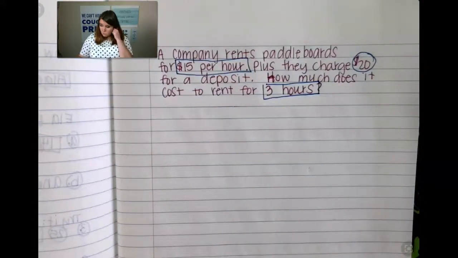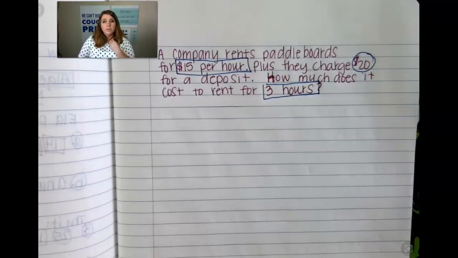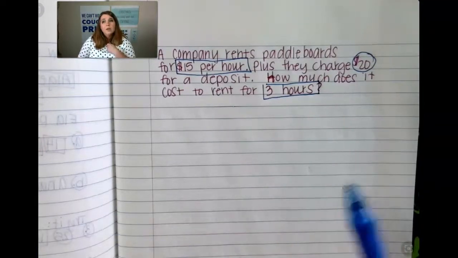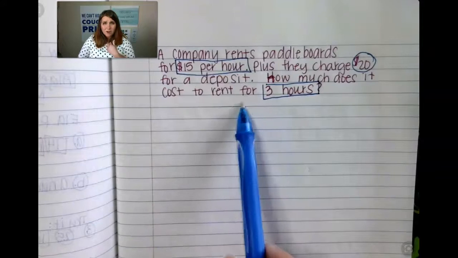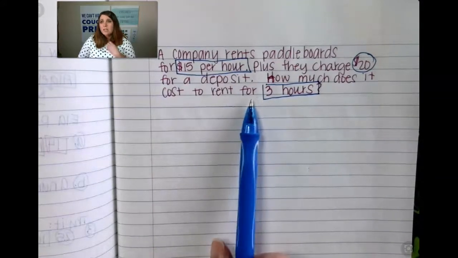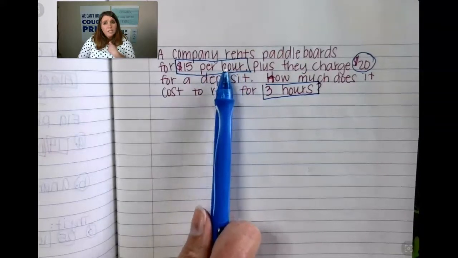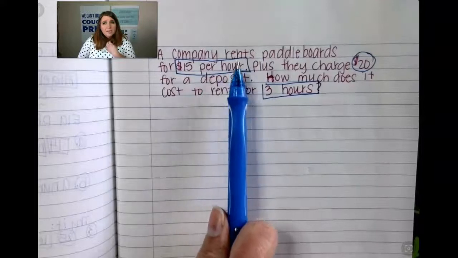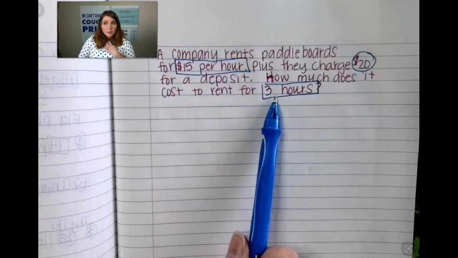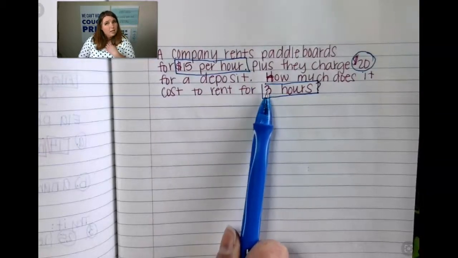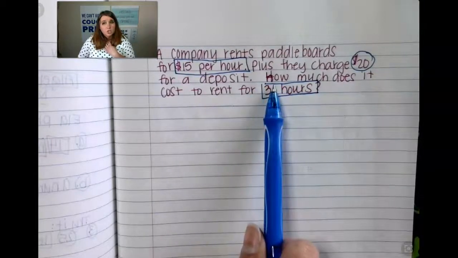Okay, so before we look at this second part of this, we need to make an algebraic expression because we could be paddleboarding for like 8 hours. What if I want to go for 8 hours, right? So it's per hour. We are going to use our hour as our unknown. The hour is the unknown, even though we know it's 3 hours right here, but it can change, right? Variables can change. So the time is what can change.